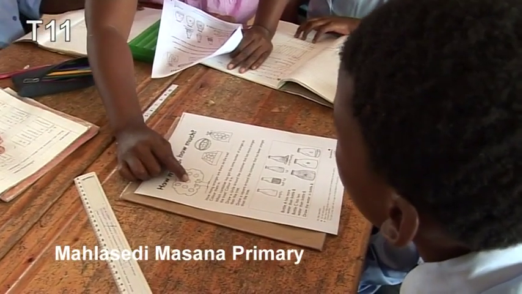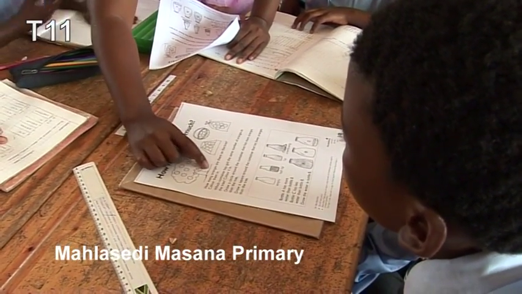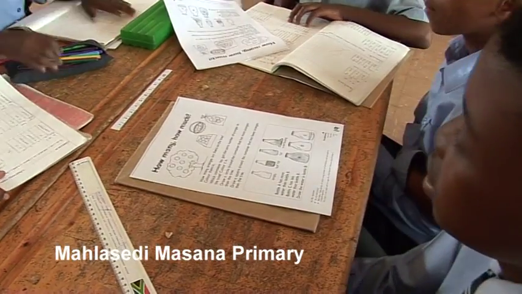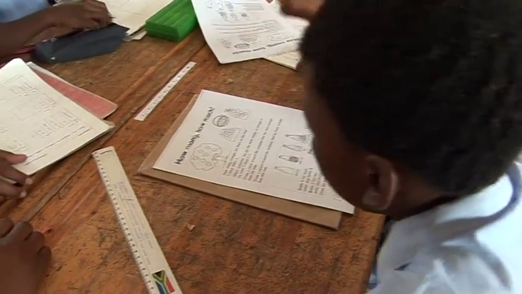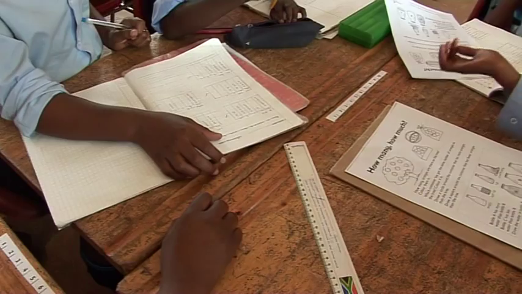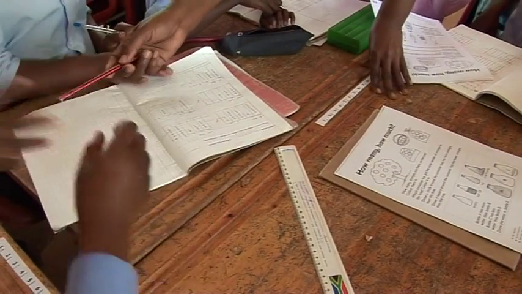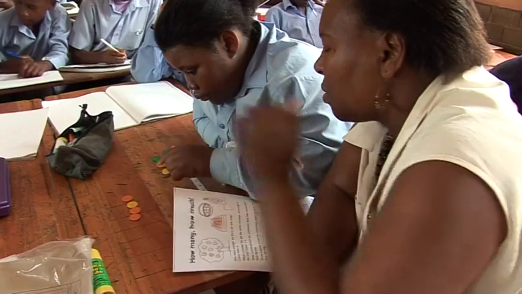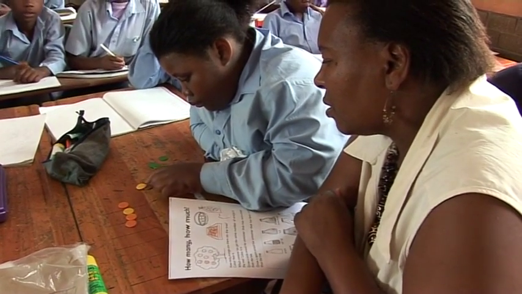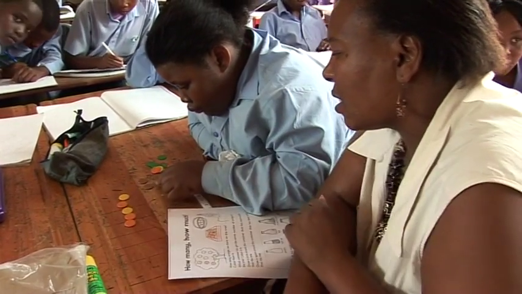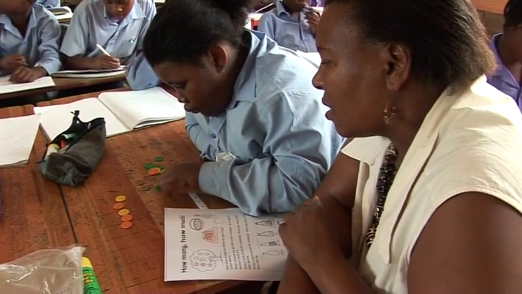In this grade 5 maths class at Mahlasedi, Masana, all pupils are working on the same task as staff have prepared simplified and visual worksheets for the students that need them. Rose, the district learning support educator, helps to adapt the curriculum for Zanele and others.